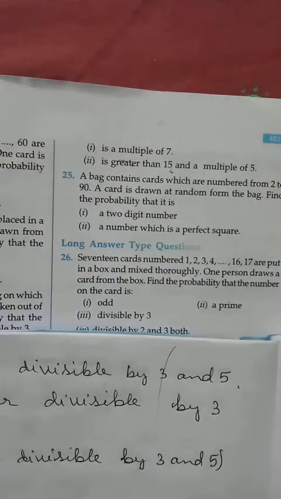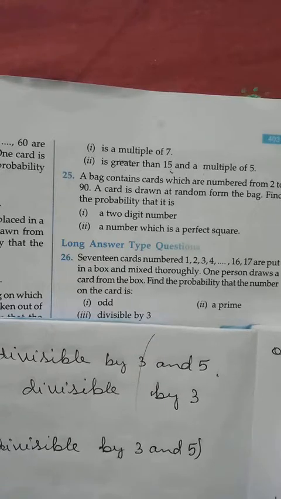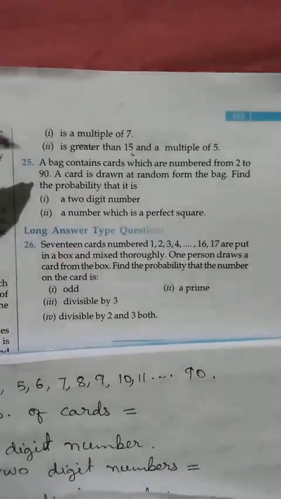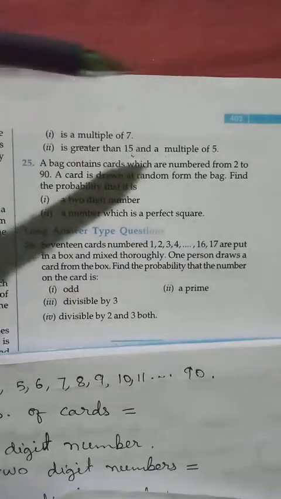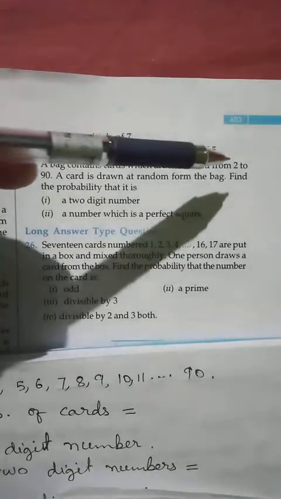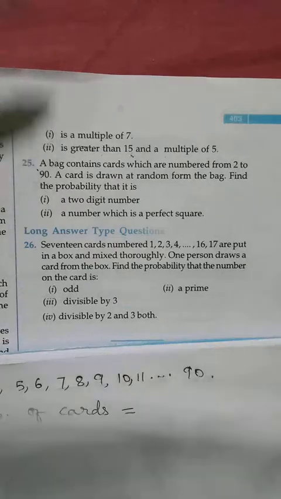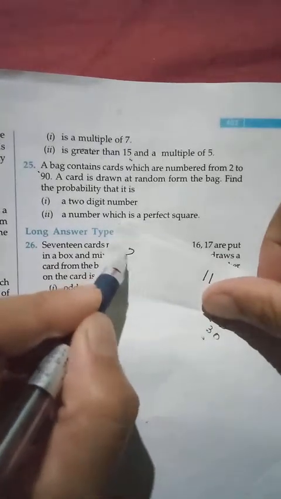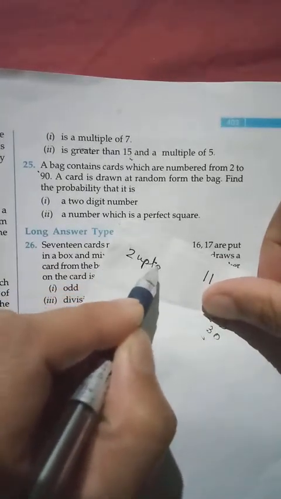So let's move on to the next question, number 25. In question number 25, again we have a bag which contains cards whose numbers start from 2 to 90. Then from there we have to find the probability of a 2-digit number. Okay, 2 up to 90.